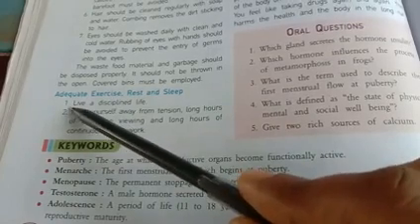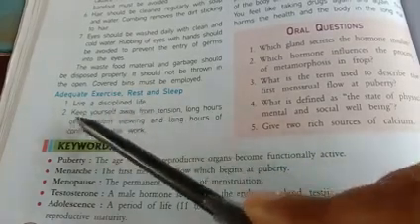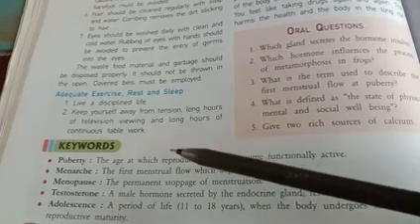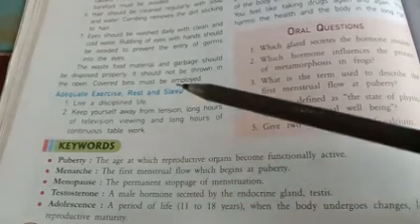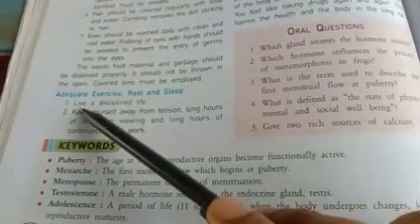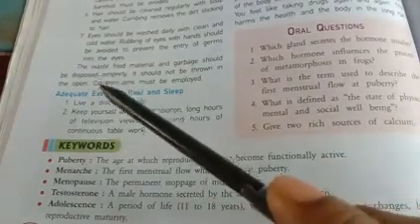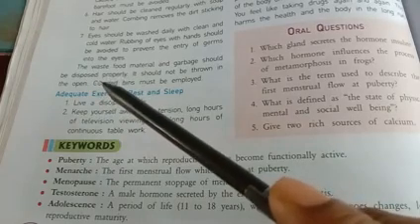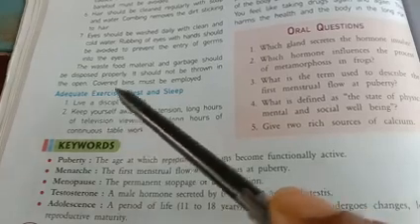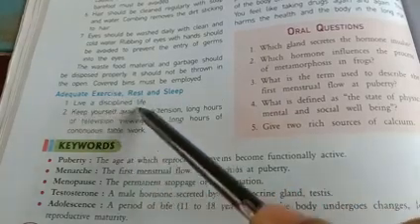So there are certain measures, like living a disciplined life, means we go to sleep early at night and wake up early in the morning. We have to take our food at a particular time. We do not have to take junk foods and all that. We have to take a balanced diet. By doing so, we can maintain a disciplined life.